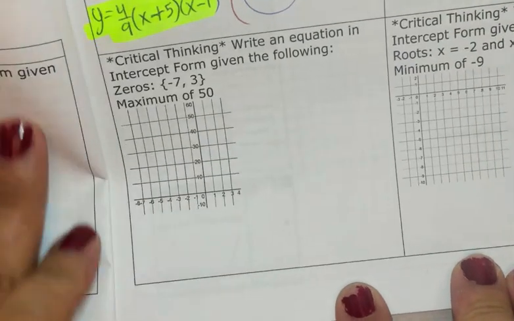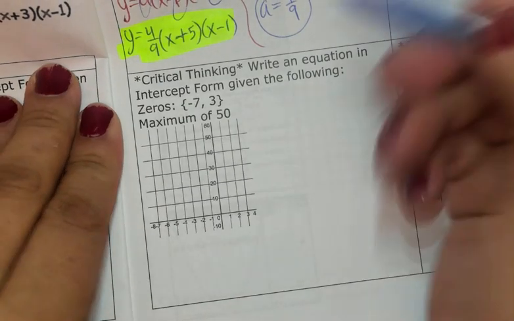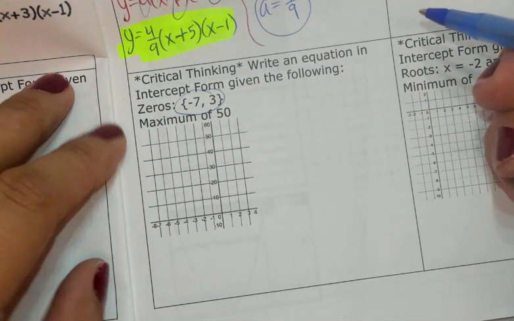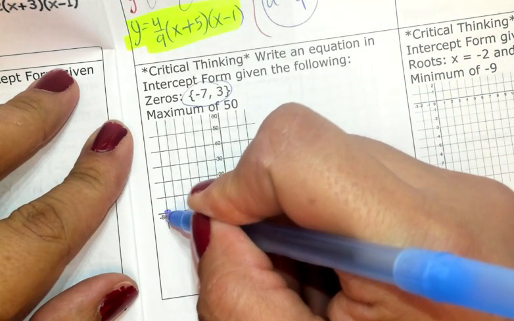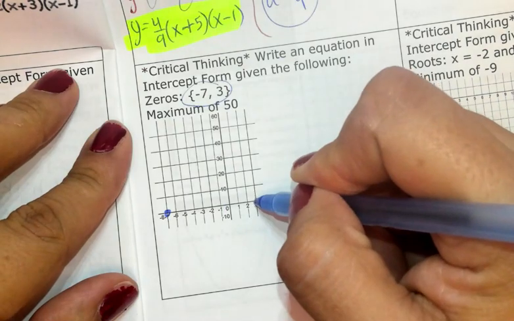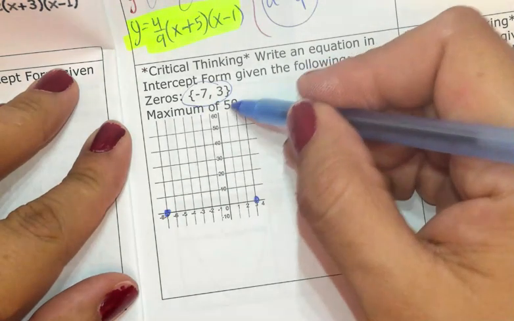Okay, last problem together requires critical thinking because of the relationships created. So if they give you a zero of negative 7 and 3, those are your x-intercepts, your zeros. Then a maximum of 50.